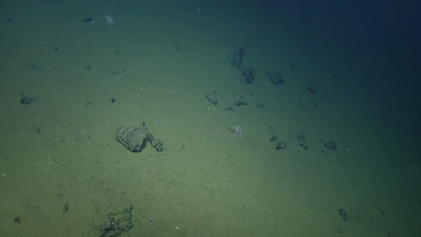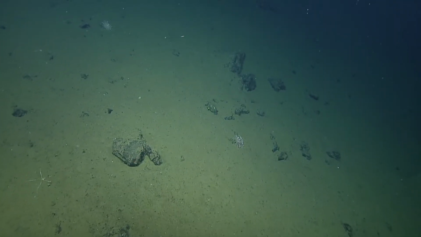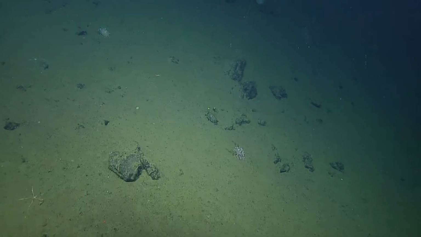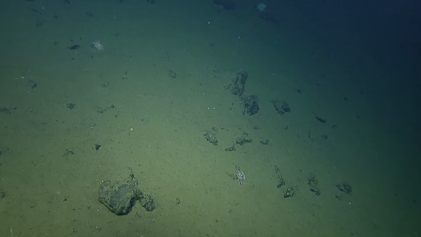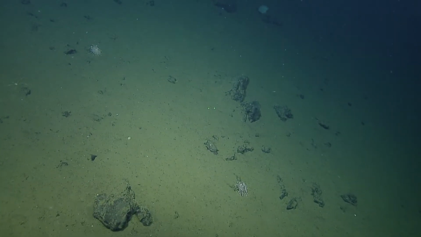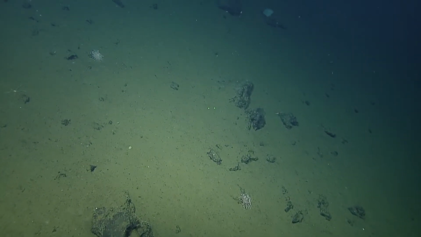And Lizzie and I are working on a cool project creating some 3D printed corals. So, Lizzie, do you want to talk about the process for making those models that we're working on? Sure.